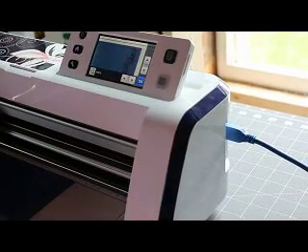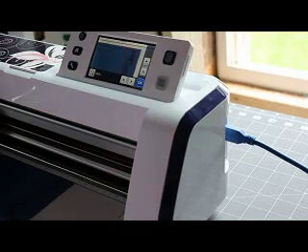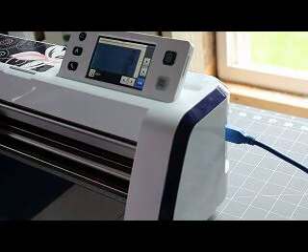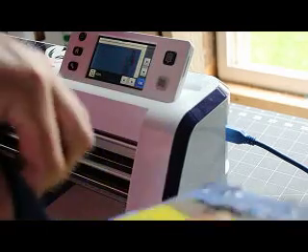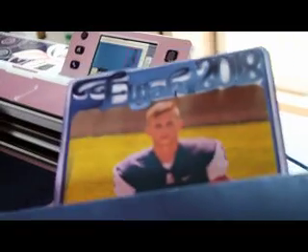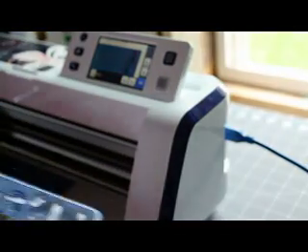But utilizing Sure Cuts a Lot, the ScanNCut and my printer, I've been able to do up a ton of his invitations. I'm going to cover up the saying that he wanted on there just for privacy reasons, but he's got a saying down here. So there's that, and then I made up envelopes too, utilizing Sure Cuts a Lot, and it has our address printed on this side too. So it's pretty cool. There's just so many different things you can do with this.